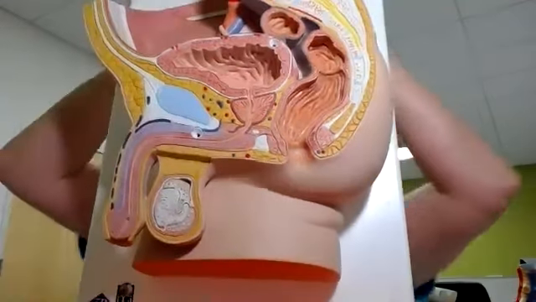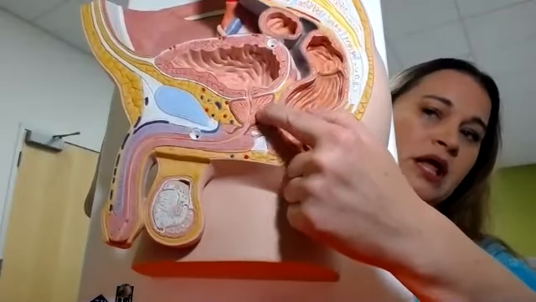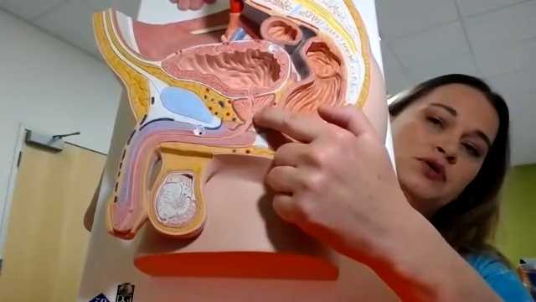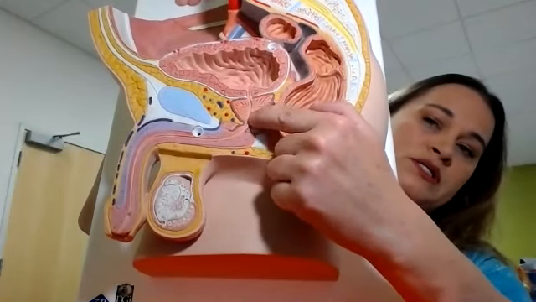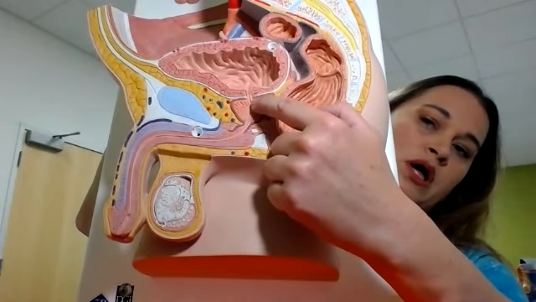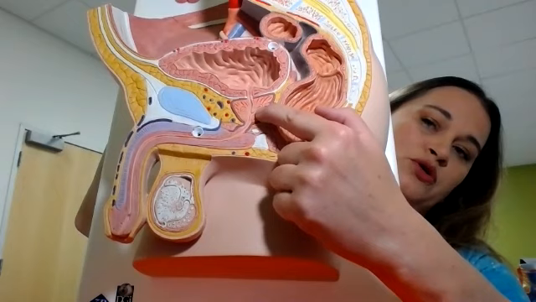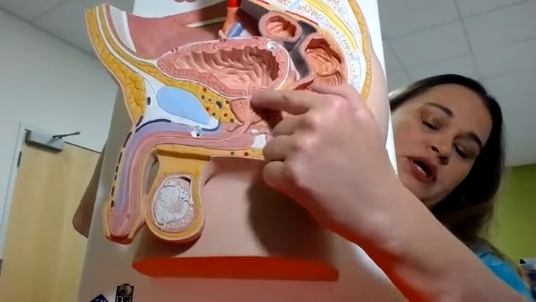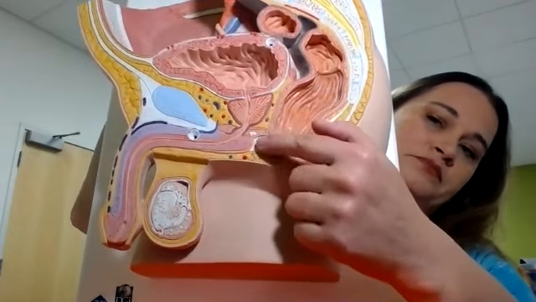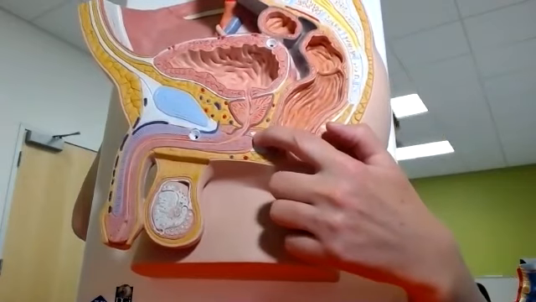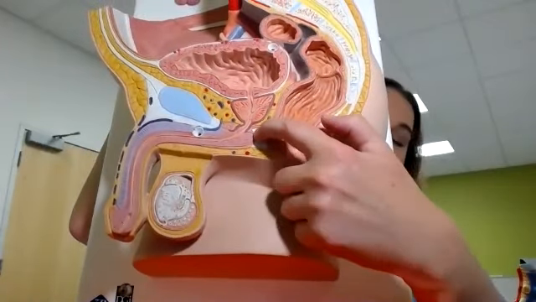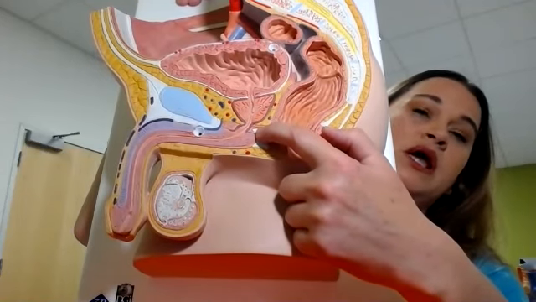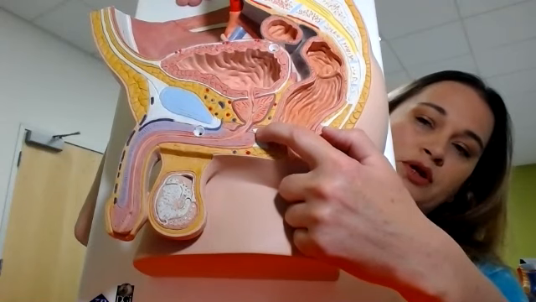This little duct right here is called your ejaculatory duct. It's going to lead from the seminal gland into this prostatic urethra. So this tube is called your prostatic urethra. This tube right here is called your ejaculatory duct. And this entire structure here is called your prostate. This little white gland back here is your bulbourethral gland. It will also add some fluids to the seminal fluid, which houses the nutritional fluid and the sperm.